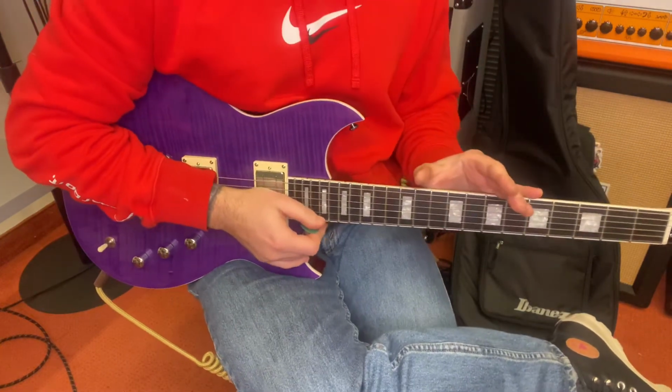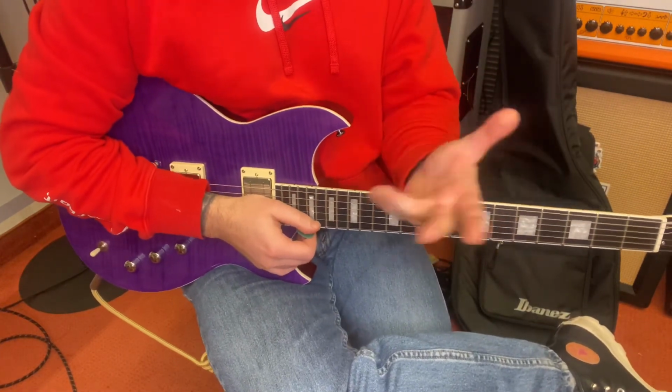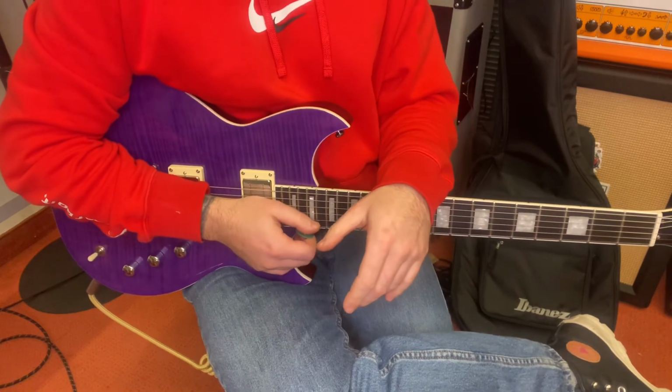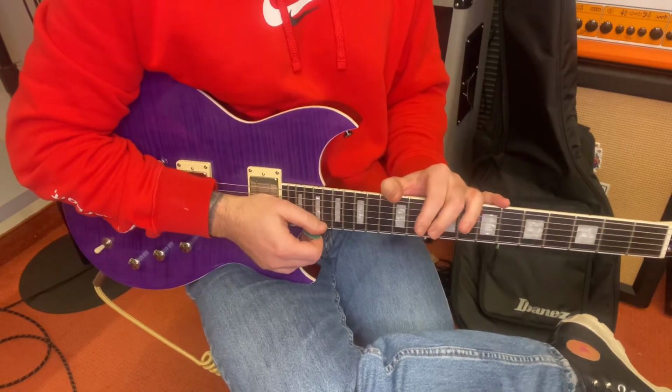So this is what Christopher Cross is actually playing in that solo. I think there's some pretty cool licks here to be learned.